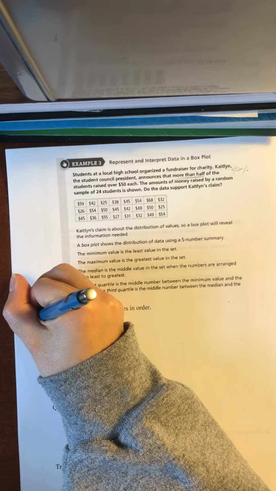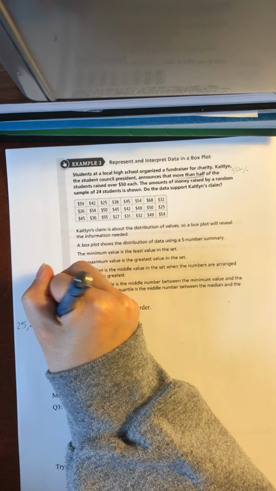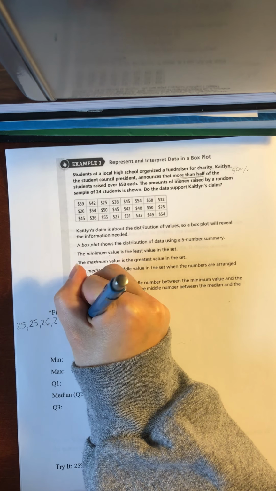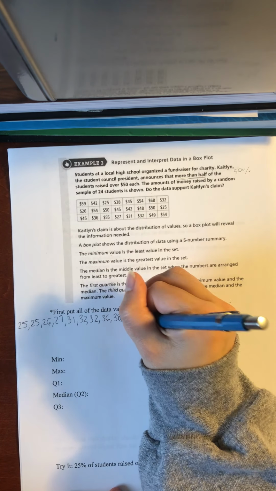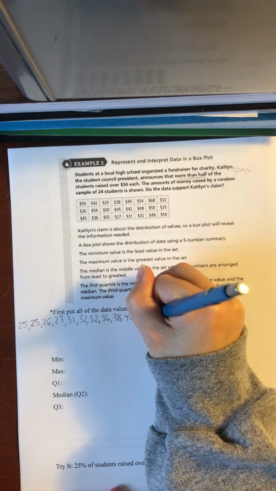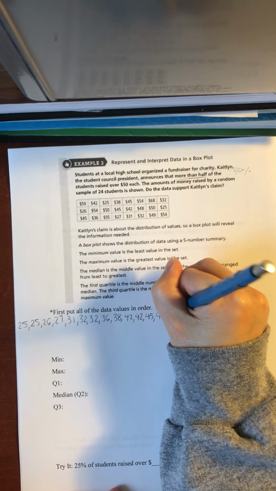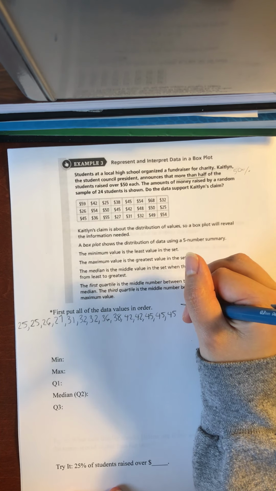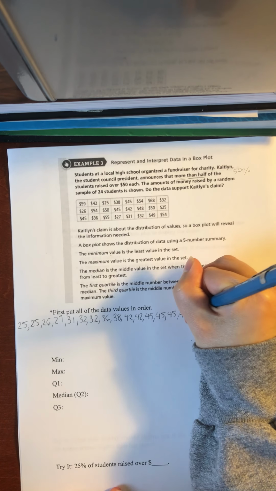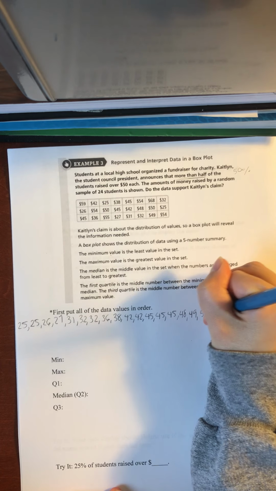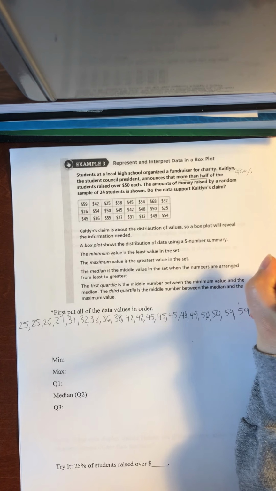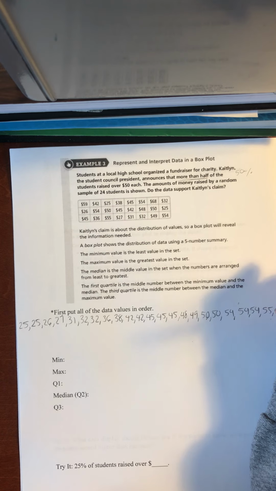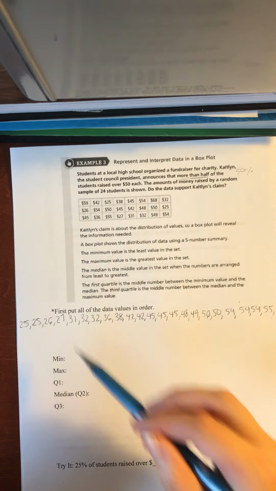So 25, 25, 26, 27, 31, 32, 32, 36, 38, 42, 42, 45, 45, 45, 48, 49, 50, 50, 54, 54, 54, 55, 59, 68. Okay, so normally if I didn't give you that, you would have to put them all in order, cross off one at a time, you know what I mean?